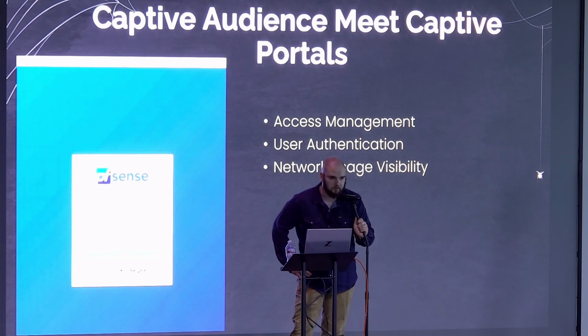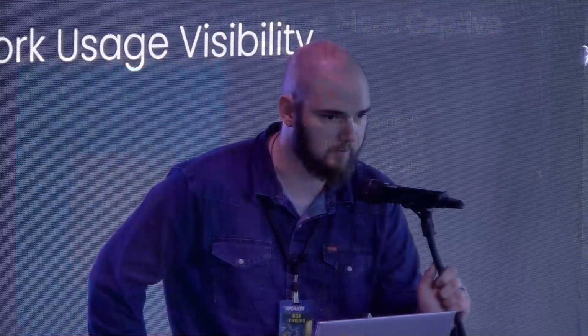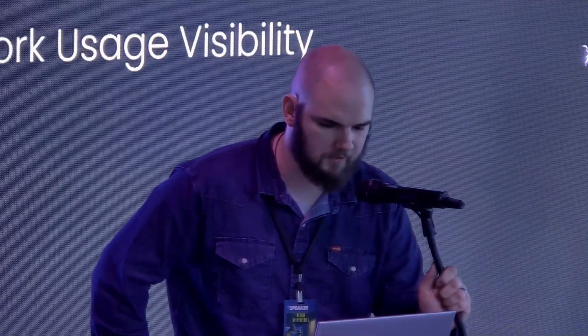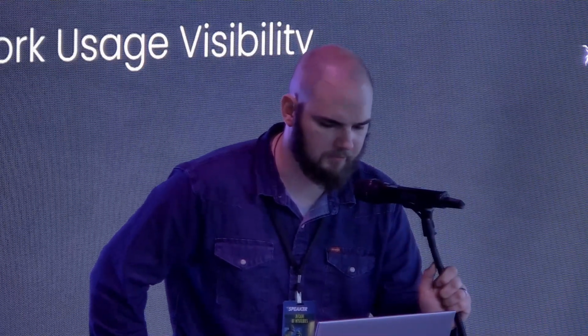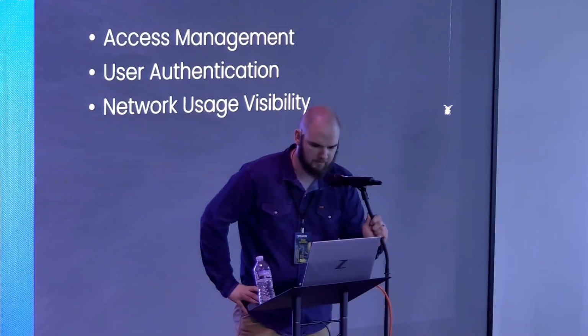So another really great feature of pfSense is the captive portal. pfSense has really excellent captive portals. So if you're trying to make sure that you have a log of who's on your network, restricting access to maybe certain bandwidths or times, pfSense is a great solution for that.